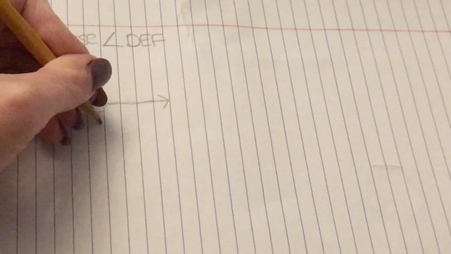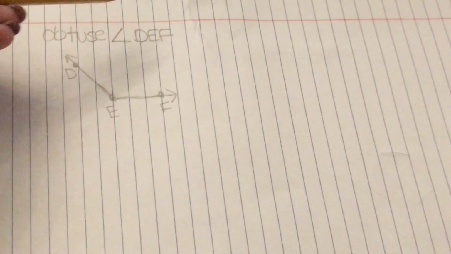But the next thing that they're going to have to be able to do is label it. So this is obtuse angle DEF. So I always ask them to trace it. DEF, DEF. So we're going to go through, put it point, D, vertex, E, another point, F. The most important part is that at the vertex or the angle point, it's this middle letter. That's the only part that really has to be on point.